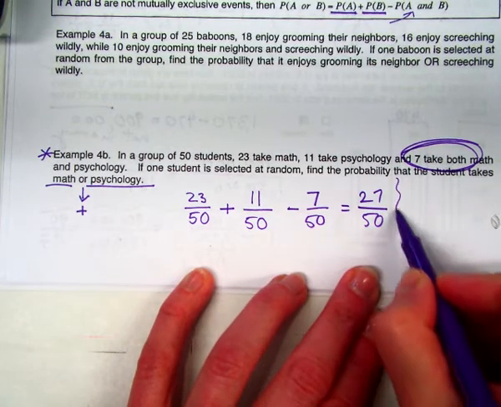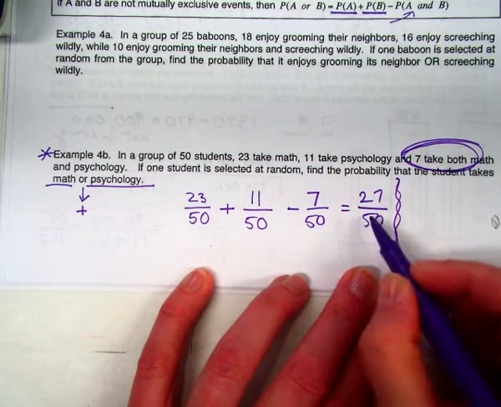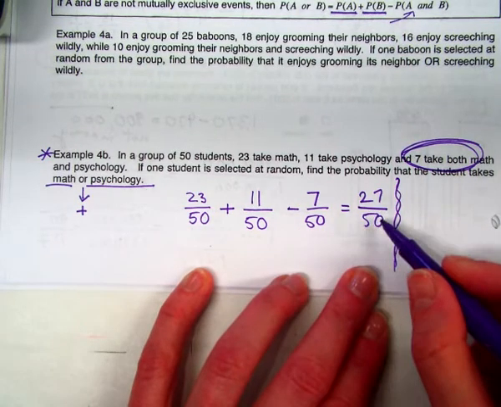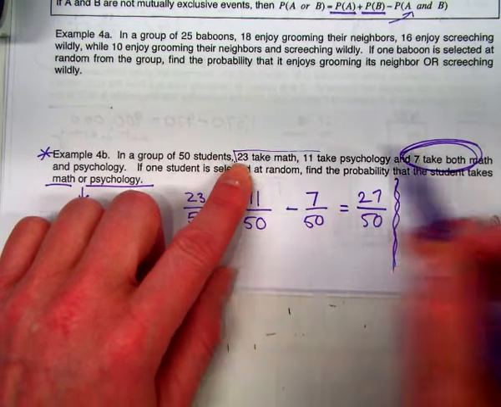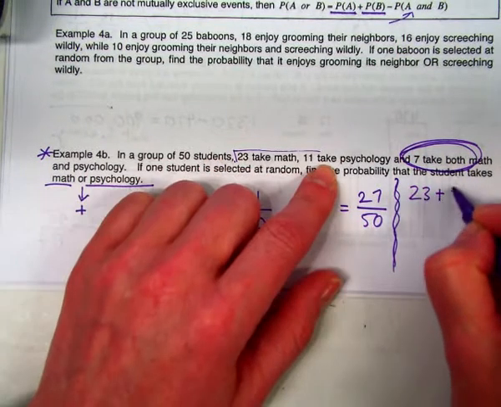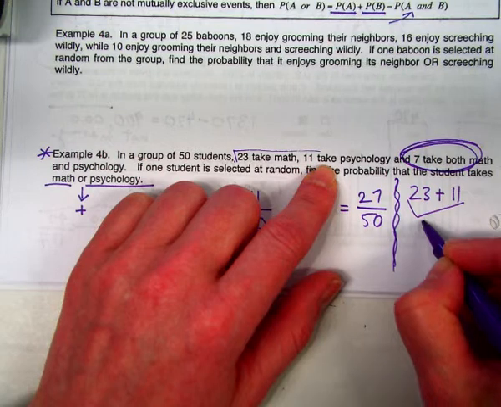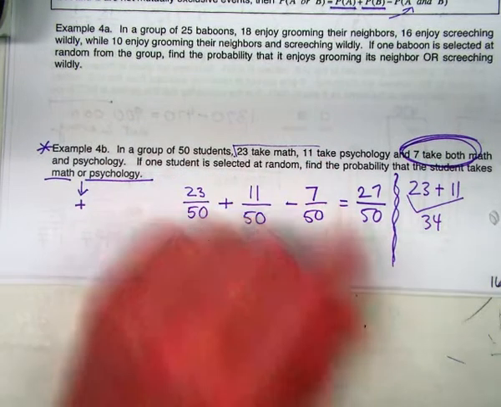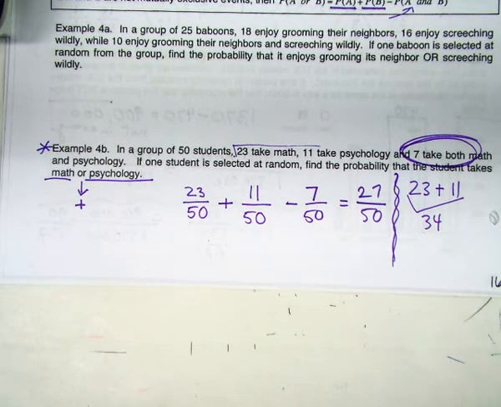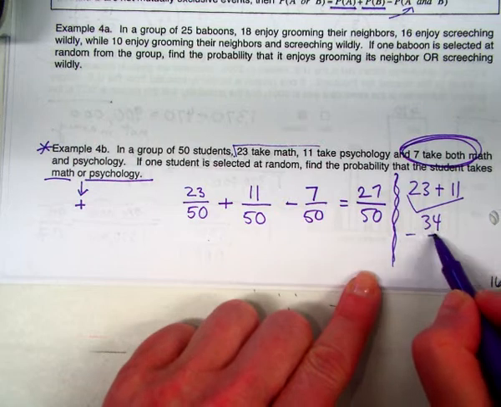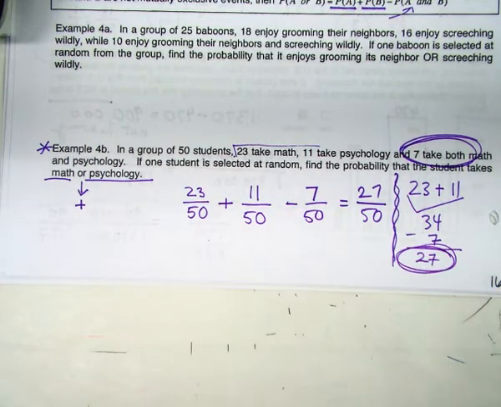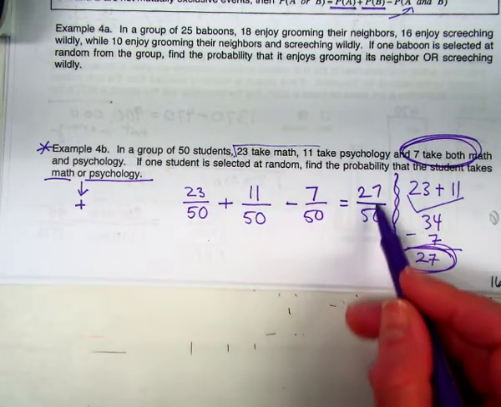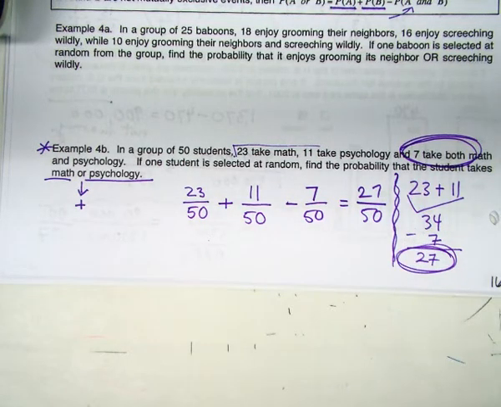Another way to think about this, if this formula is not pleasing to you, if you don't like doing it this way, you can think of it this way. 23 people take math, plus 11 take psychology. So that's 34 people. But how many people are in the middle? How many people take both? So if I subtract 7, I get 27 take math or psychology, out of 50. So that's another way to do it.